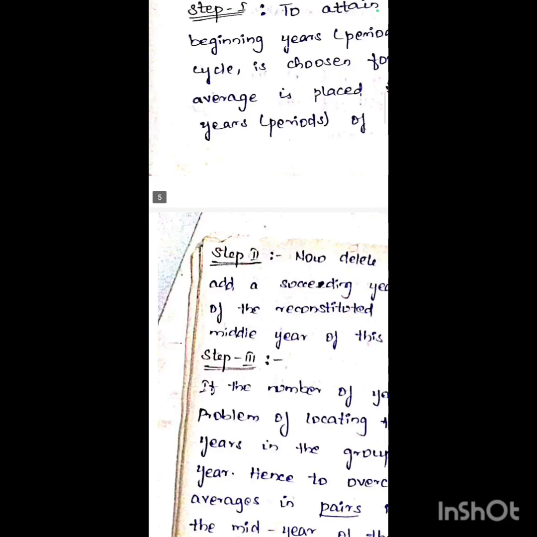Next, step number 2. Now delete the first year value from the group and add the succeeding year value to the group to find the average of the given data, and place it in front of the middle of the year in this group. This is the second step of the calculation.